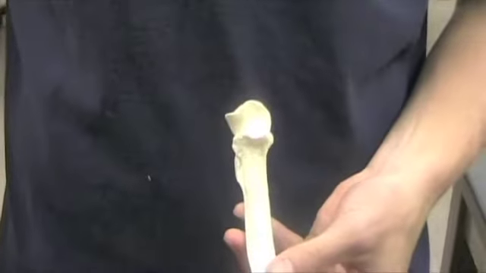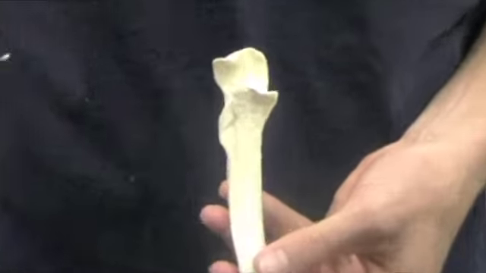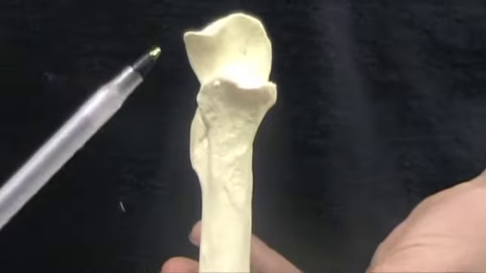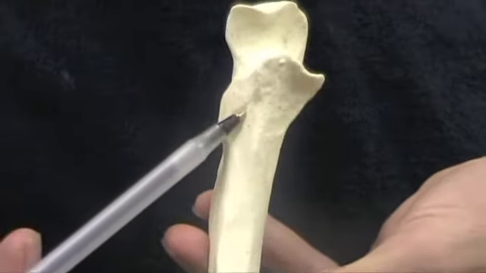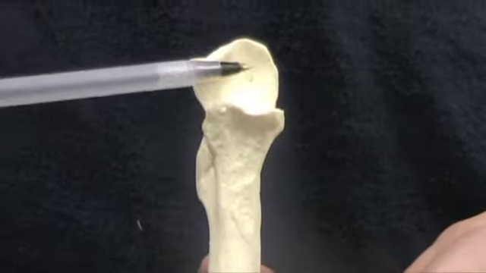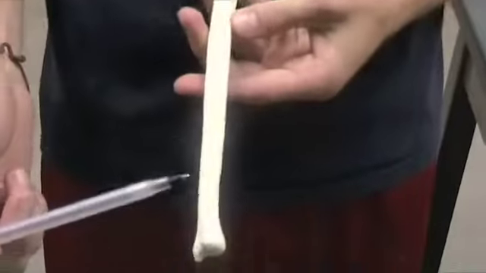This is the ulna, starting from top to bottom. This is the olecranon process. This is the radial notch. This is the coronoid process. This is the trochlear notch. This is the head of the ulna, and this is the styloid process of the ulna.